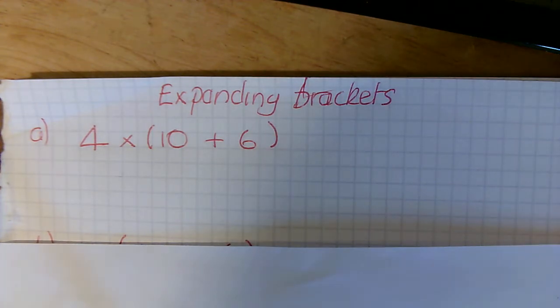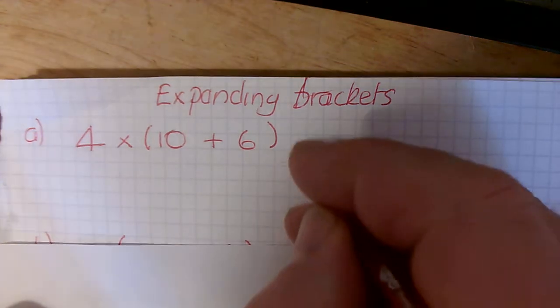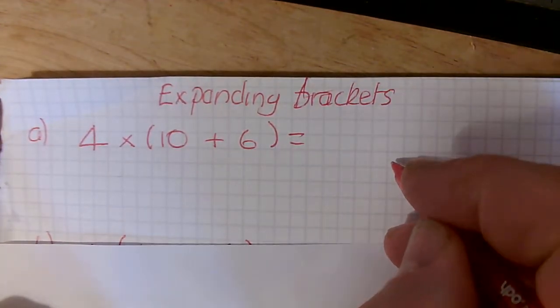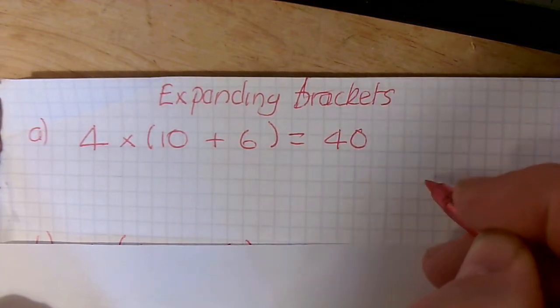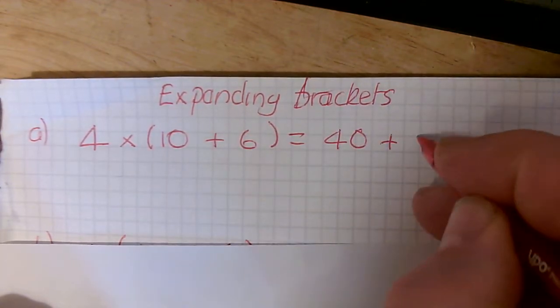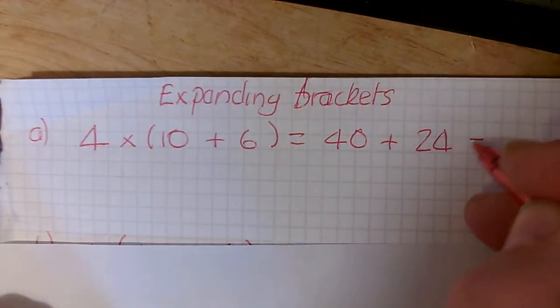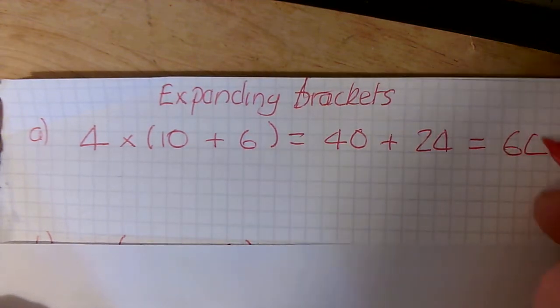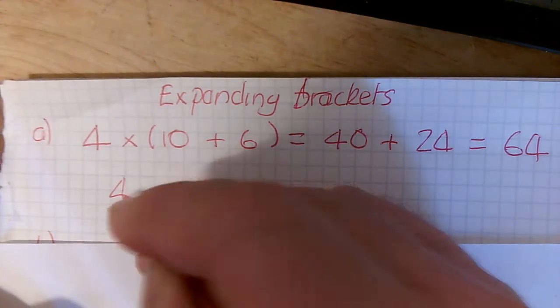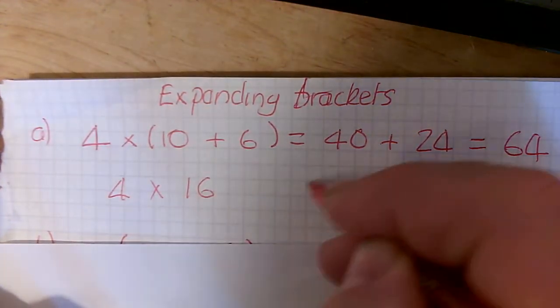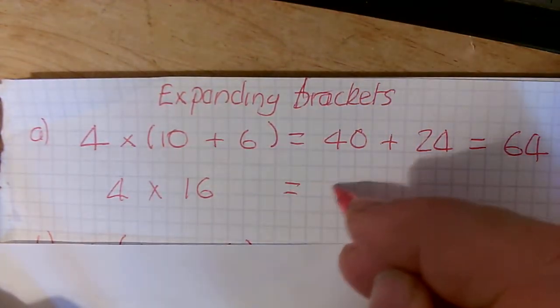So if I had a bracket which contained 10 plus 6 and I was going to multiply it by 4, the result would be found by multiplying the 10 by 4 to get 40 and the 6 by 4 to get 24, and the answer would be 64. You can check this because we know that 4 times 16 equals 64.